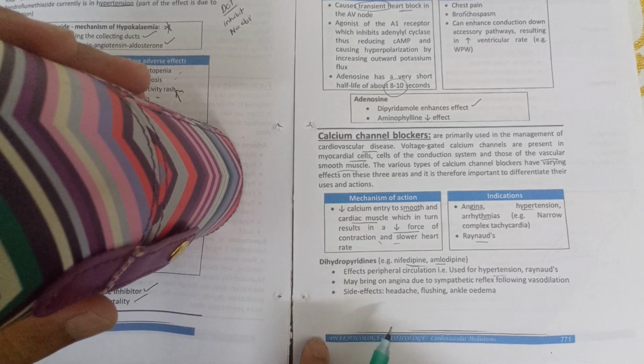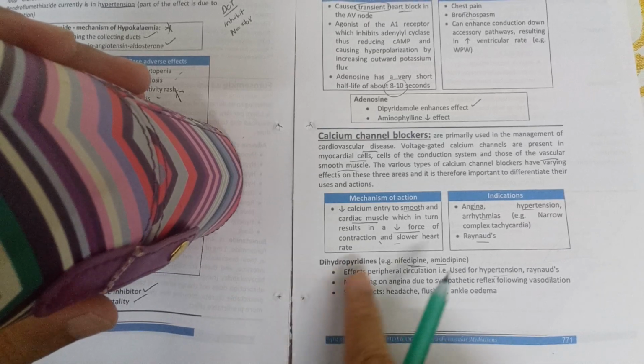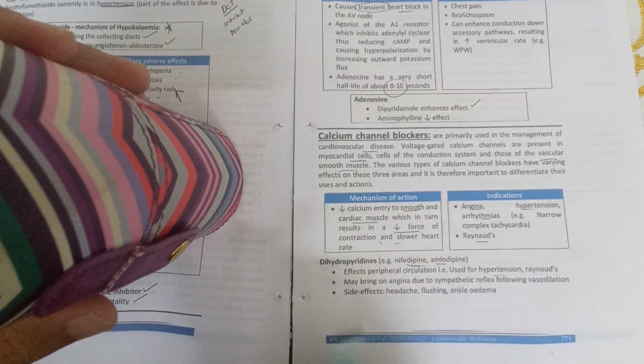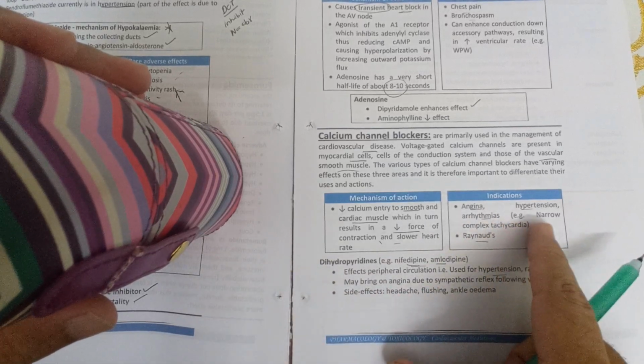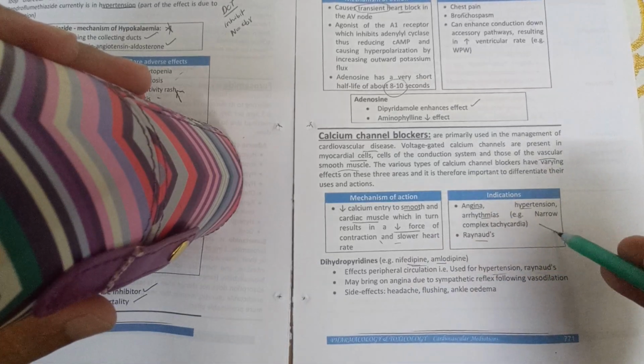So, the mechanism of action is to decrease calcium entry to smooth and cardiac muscle, which in turn results in decreased force of contraction and a slower heart rate. Indications will be angina, hypertension, arrhythmia, Raynaud's. Arrhythmia as in narrow complex tachycardia.